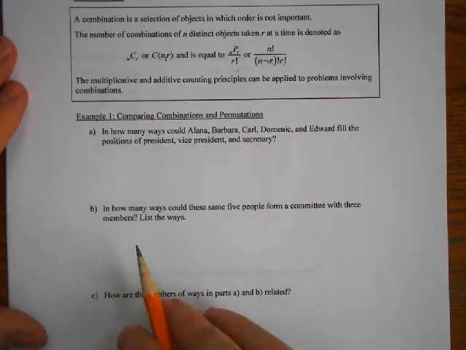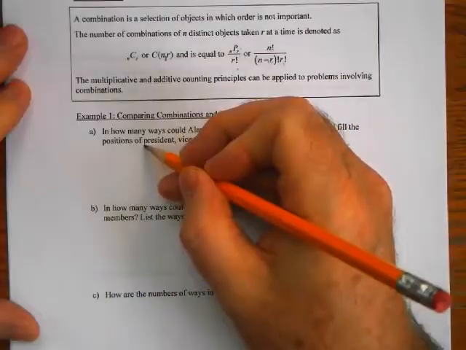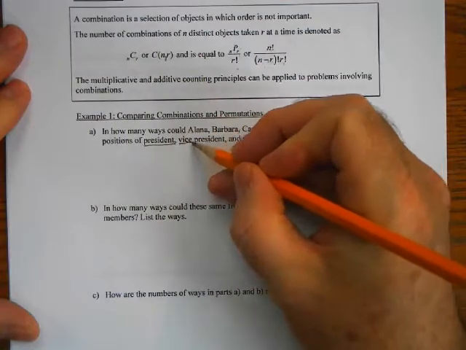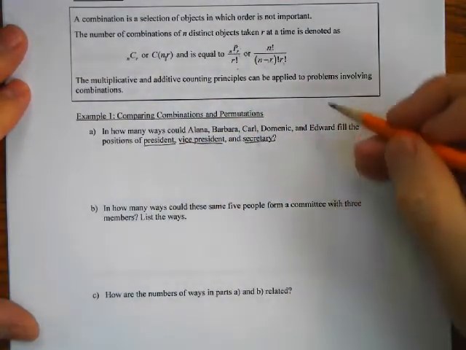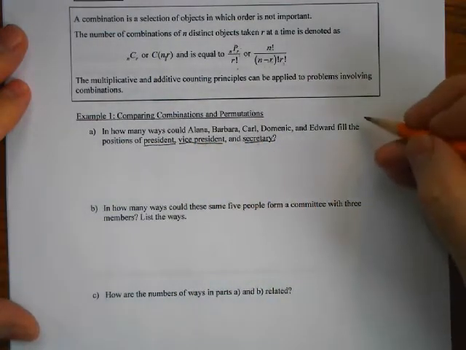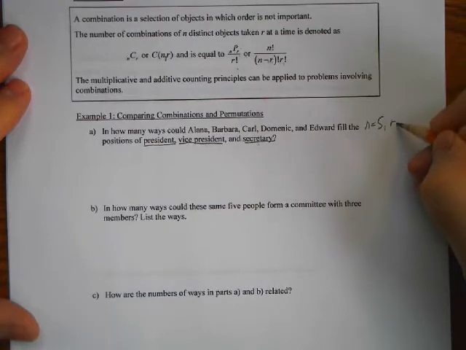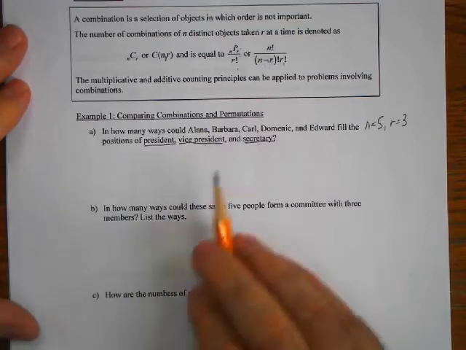So let's look at it. We've got three positions here, so that's our value of r, and we're choosing from these five people. So we've got n equals 5, r equals 3. Then we have to decide, is this a permutation or combination?